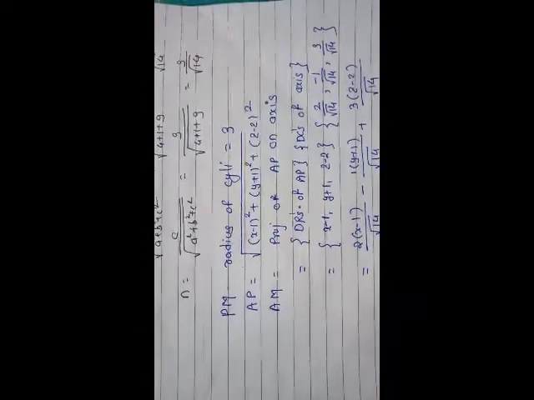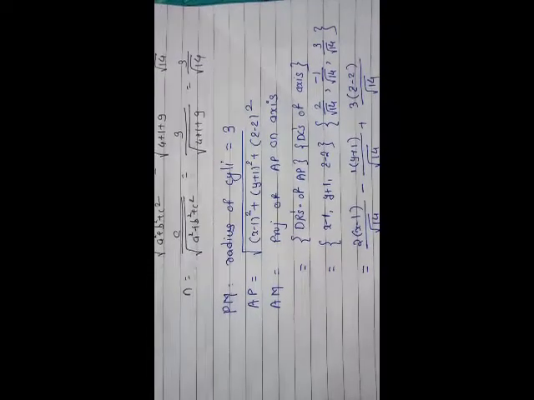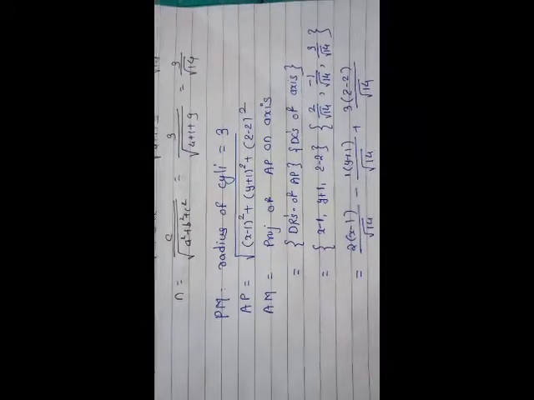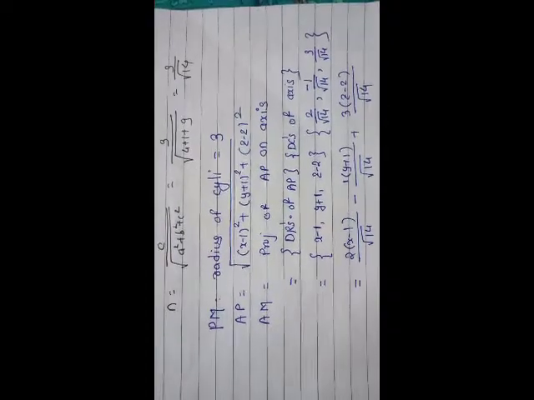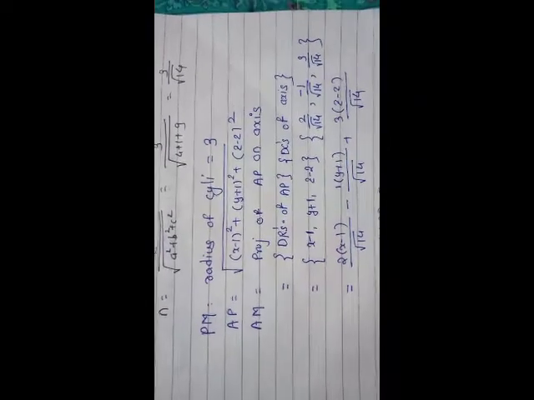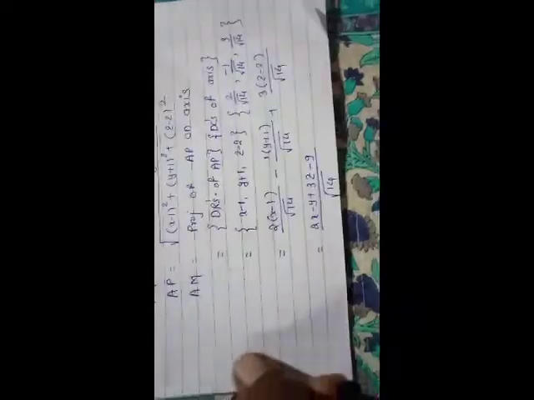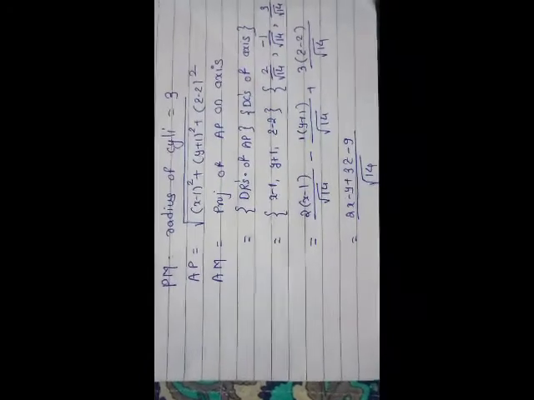Coordinates of A and P are known. P is (x, y, z) and A is (1, −1, 2). Therefore direction ratios are x − 1, y + 1, z − 2. Direction cosines of axis are already obtained: 2/√14, −1/√14 and 3/√14. Then their component-wise multiplication is taken, and simplified to get AM = (2x − y + 3z − 9)/√14.